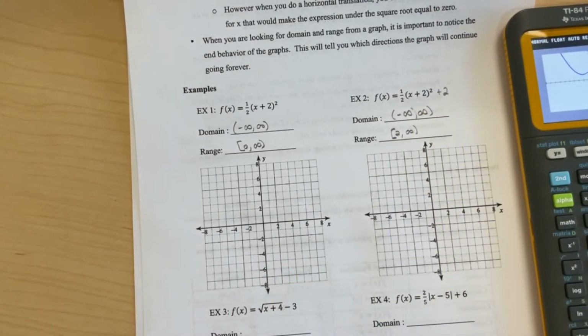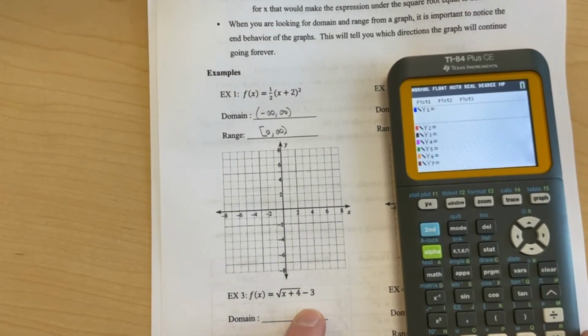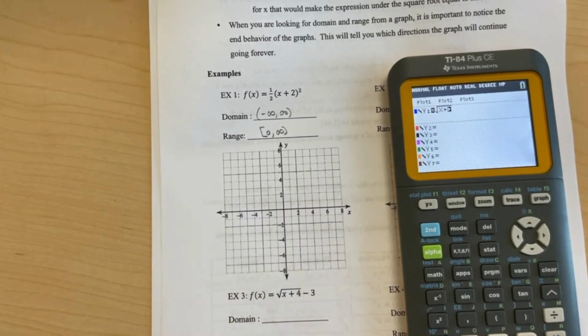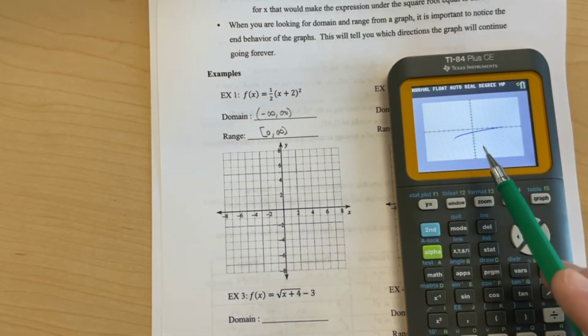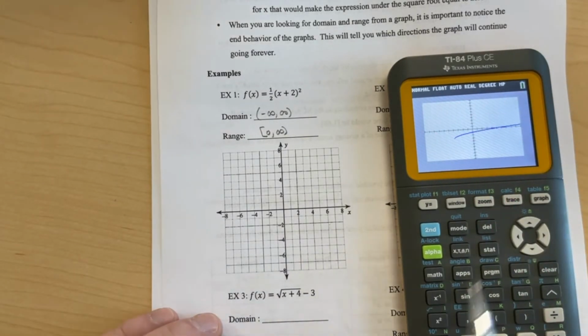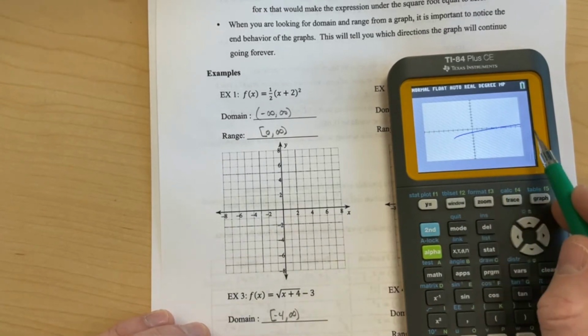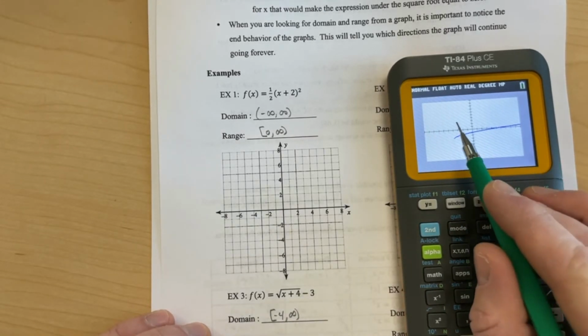Okay, let's look at example number 3 now. Example number 3 is the square root of x plus 4, minus 3. So we'll clear out y1. We'll go ahead and graph this: the square root of x plus 4, and then we'll have a minus 3 at the end. So let's look at our graph. And so this point here is at negative 4, negative 3. Now the domain actually starts at negative 4 and goes to infinity, so the x value starts at negative 4 and runs to infinity. The y value starts at negative 3 and it goes up forever.